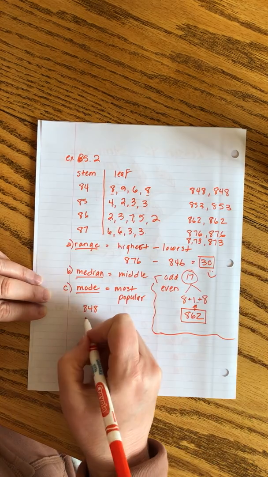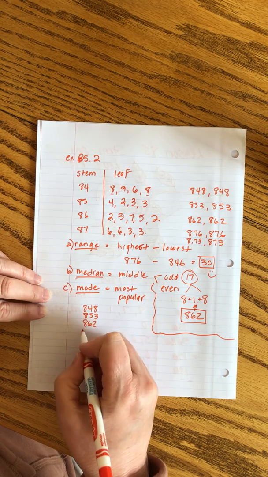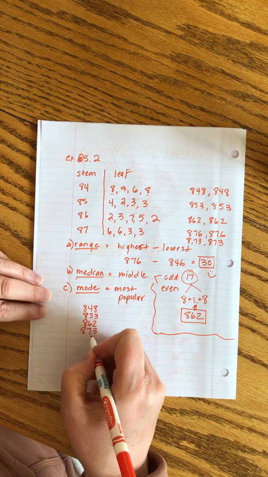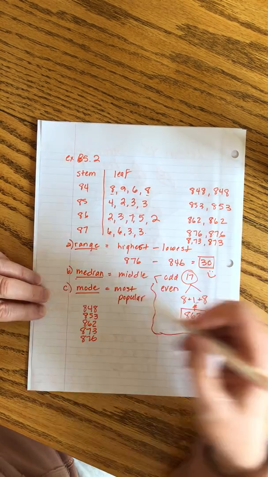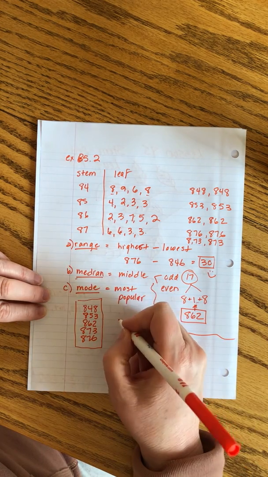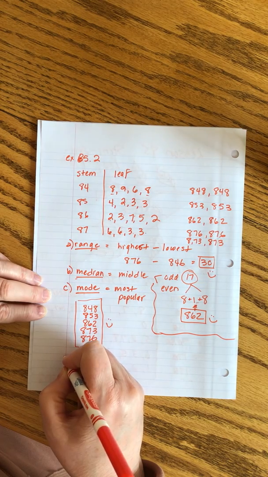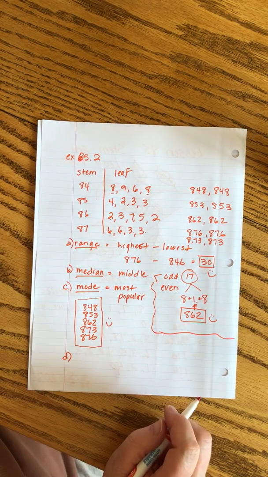848, 853, 862, and I'm going to flip these just because I like them in order. So I'm just writing 873 first. So this is our mode. We have 5 modes in this data set. Weird, huh? That's correct.